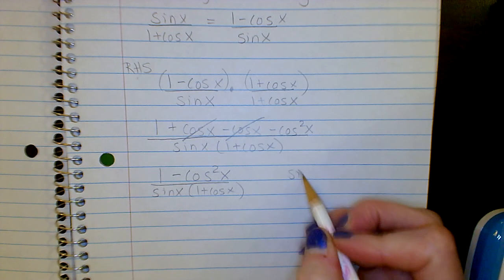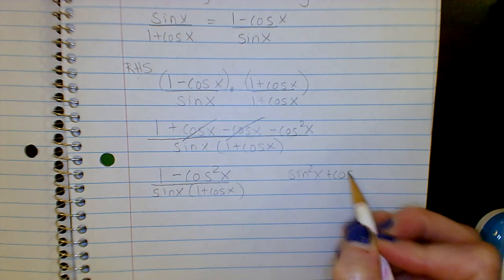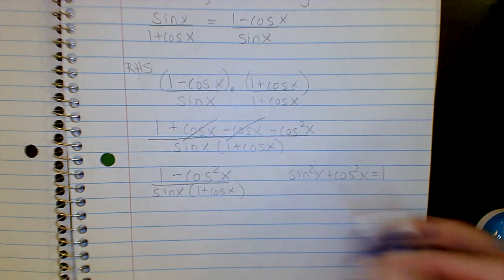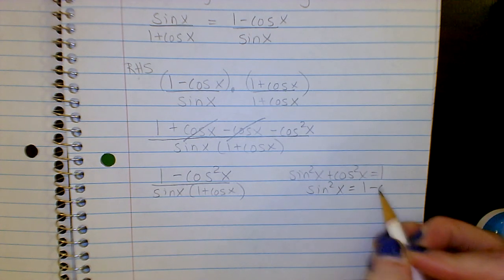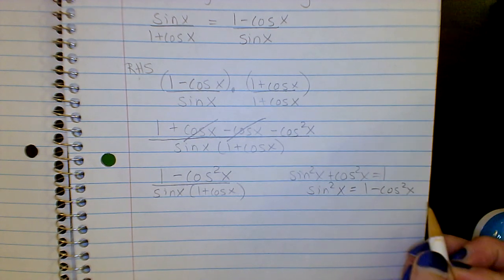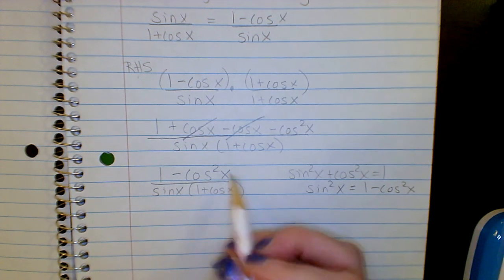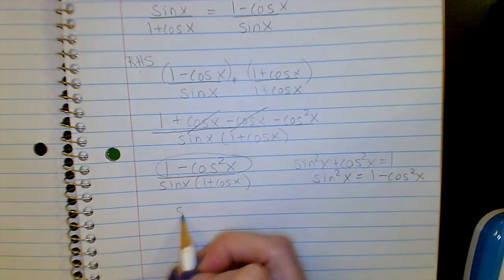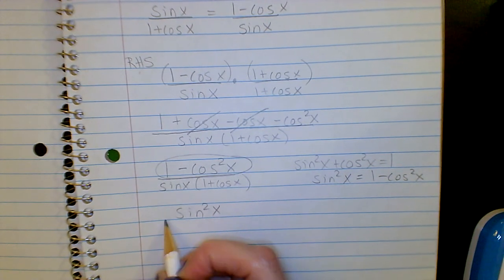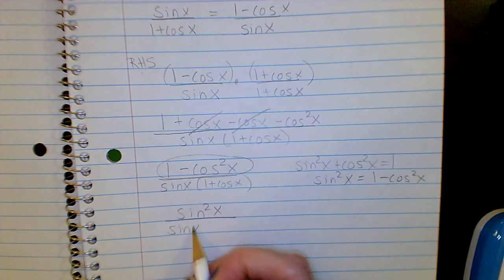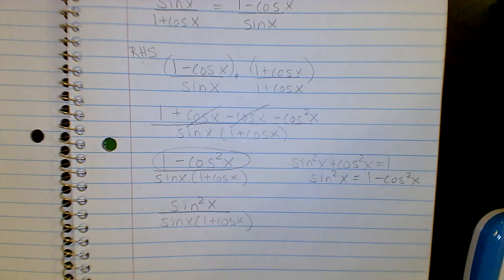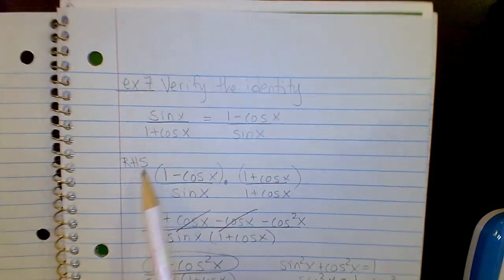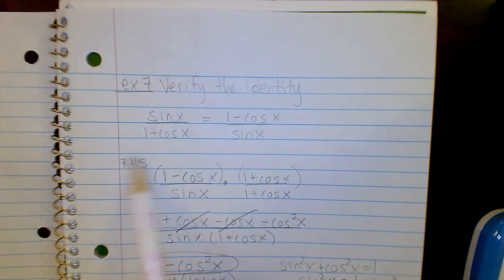So if you have sine squared plus cosine squared equals 1, and I subtract cosine squared from both sides, I get sine squared x equals 1 minus cosine squared. So I'm going to replace that with just sine squared x. Now how does that help us? Well, keeping our eyes on the prize here, right-hand side is where we started.